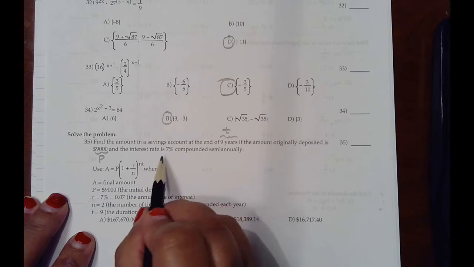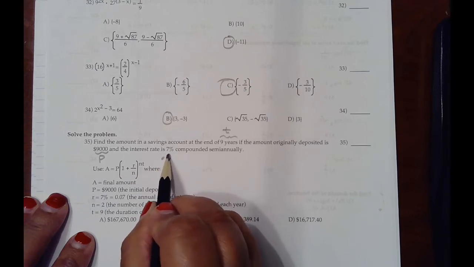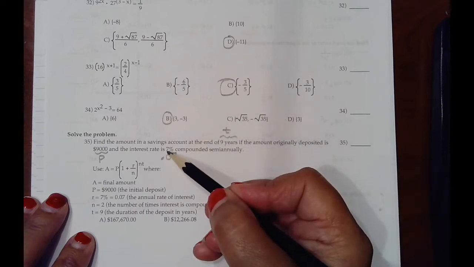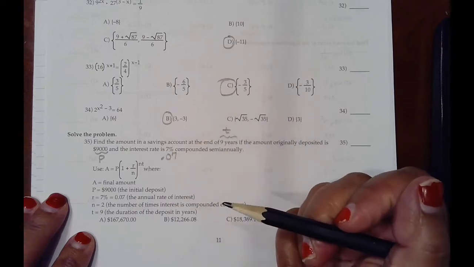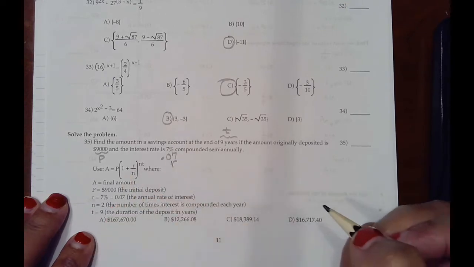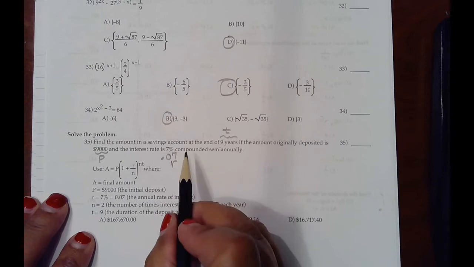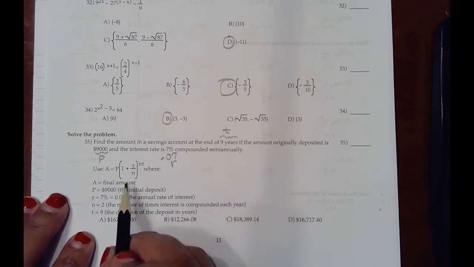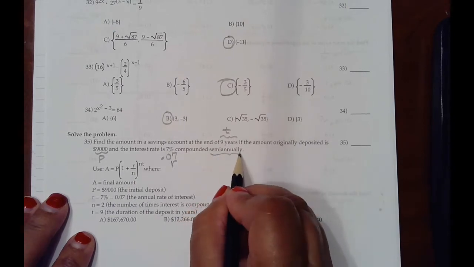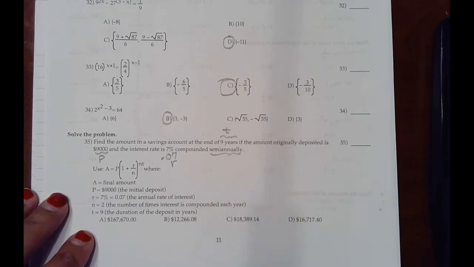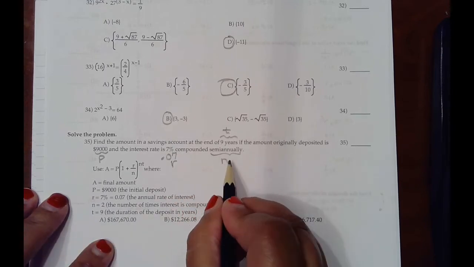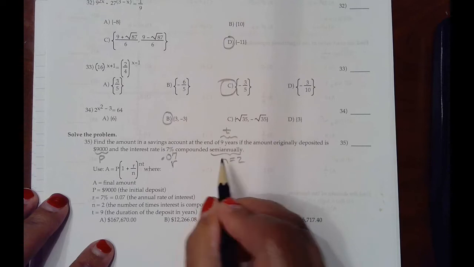Interest rate, never use it as a percent, use it as a decimal. Slide the decimal 2 places to the left. It's at the end when you don't see a decimal. So use the decimal version. That'll be R, your rate. And then when it says it's compounded semi-annually, the N that you're seeing there as well as there, that's the number of compounding periods. In other words, how often do they go into your account and pay you interest? Well, if they're doing it semi-annually, that means twice a year.